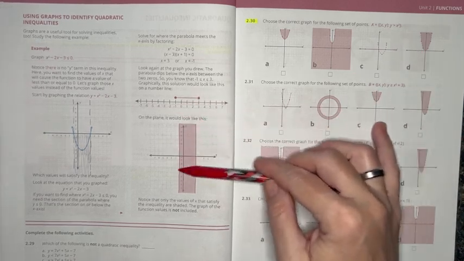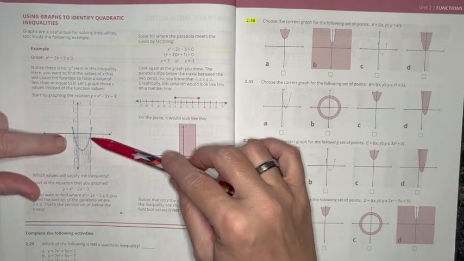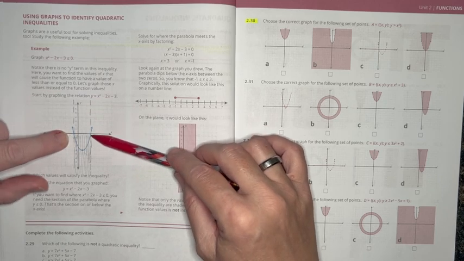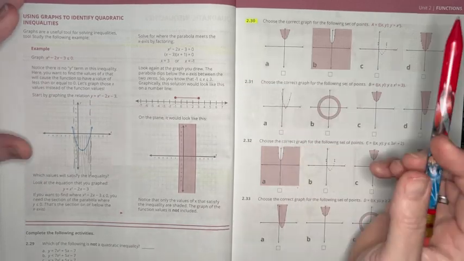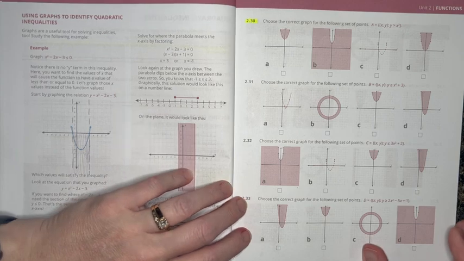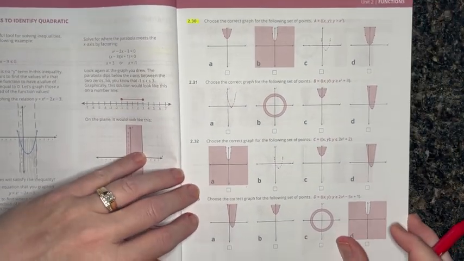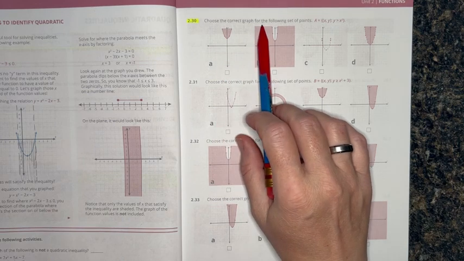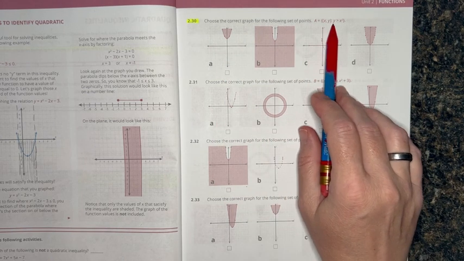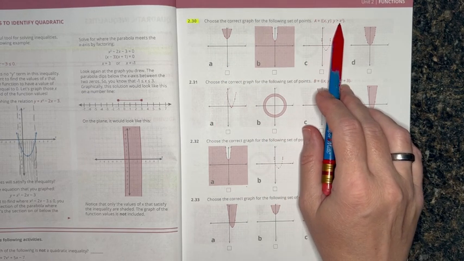They just took the graph away, but it makes it a little bit more understandable to me with the graph. I like to see things that I'm dealing with. All right, let's take a look at some of these problems. Most of these are just like choose the graph that fits the situation. So choose the correct graph for the following set of points. Y is greater than x squared.